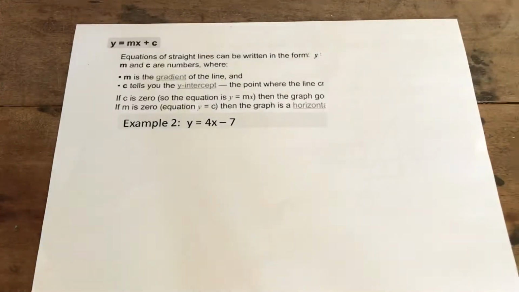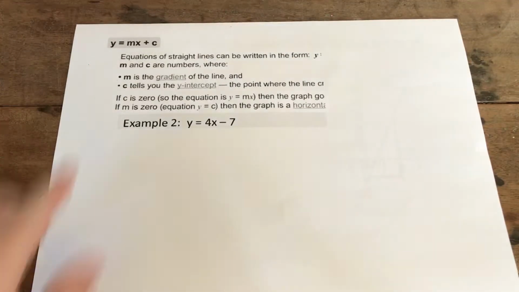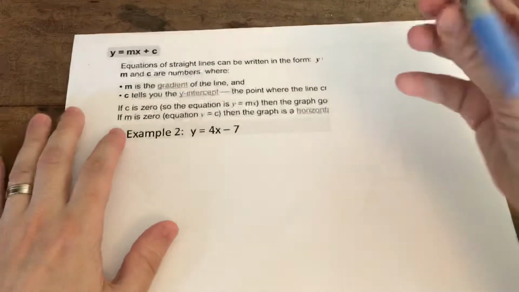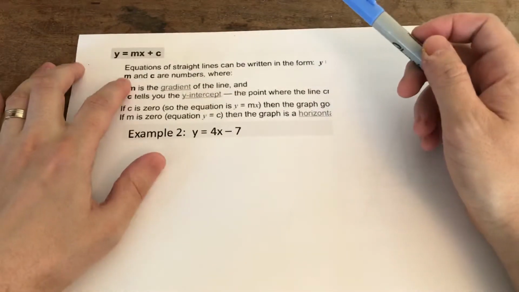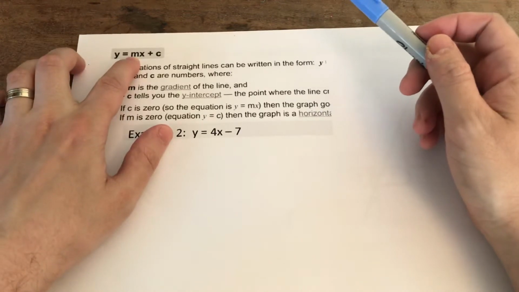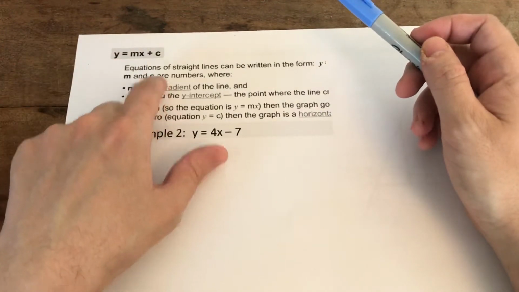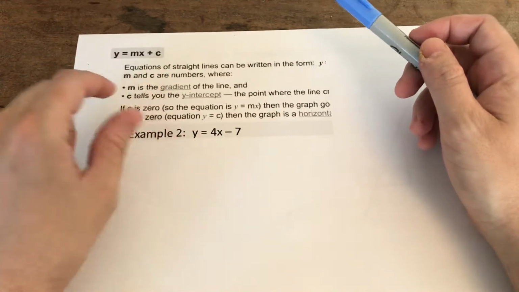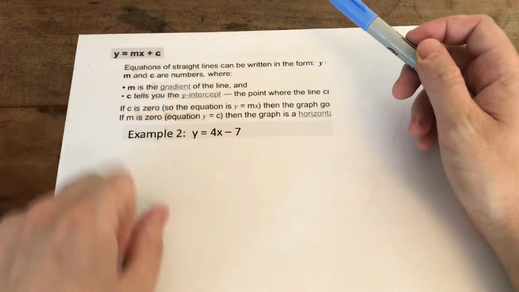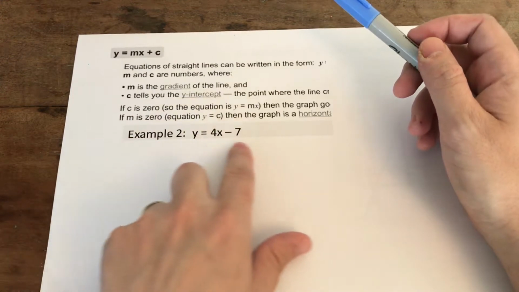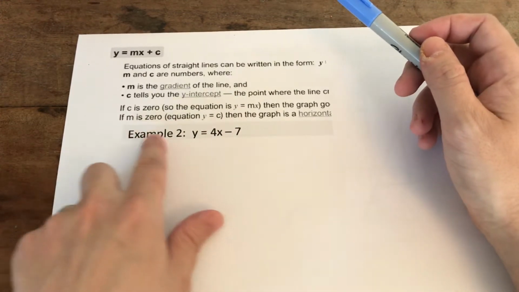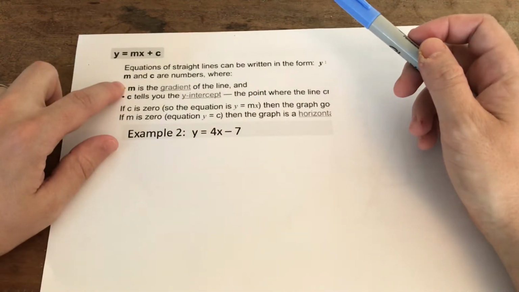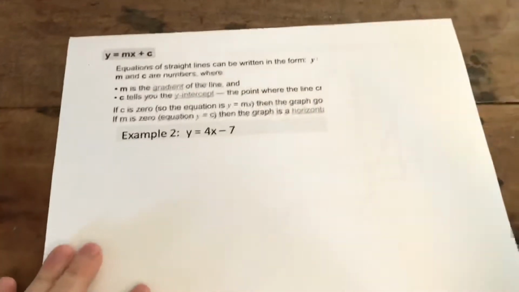So, this is the second Knowledge Organiser on y equals mx plus c. Last lesson, we talked about how m here stands for the gradient and c stands for the y-intercept. M and c are going to be numbers in your equation, and we worked through this example here, or an example similar to this, to be able to identify what m, the gradient, was and c, the y-intercept, is.